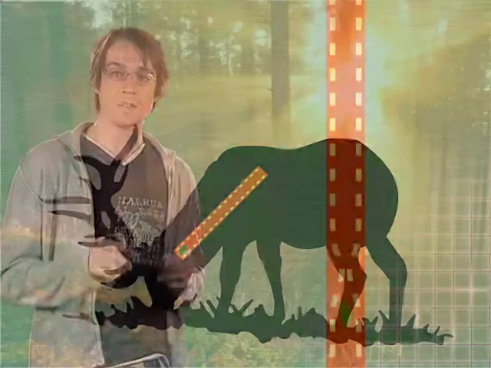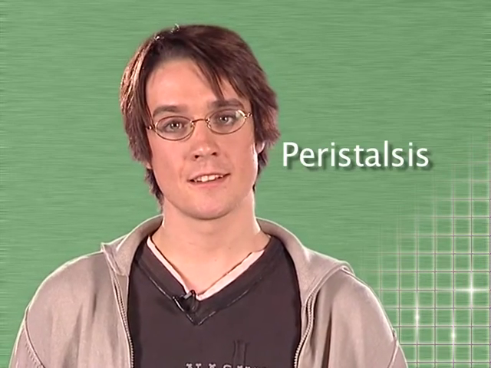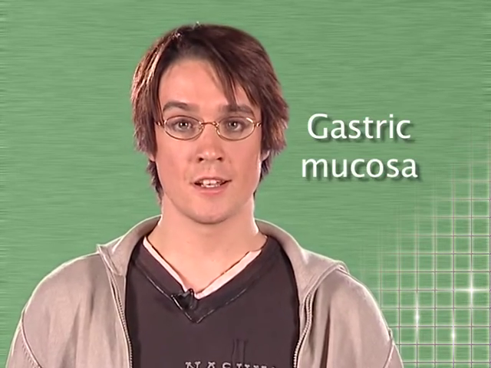Bear in mind that in most animals, food is moving upwards in the esophagus as the animal feeds. This muscular action of pushing food along in the esophagus and throughout the rest of the gut is called peristalsis. The stomach is a muscular sac with an inner folded layer, the gastric mucosa, which produces gastric juice. The stomach stores and digests food, mostly proteins.